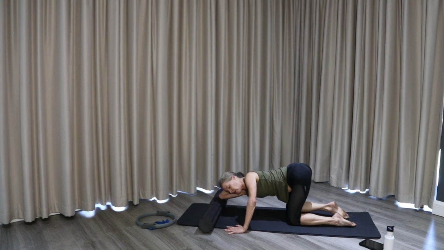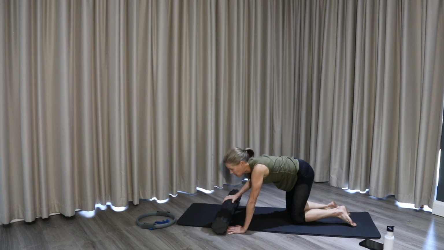Pulse out for 10, 9, 8, 4 more, and 3, 2, and 1. Good. Coming back onto the hands and knees.